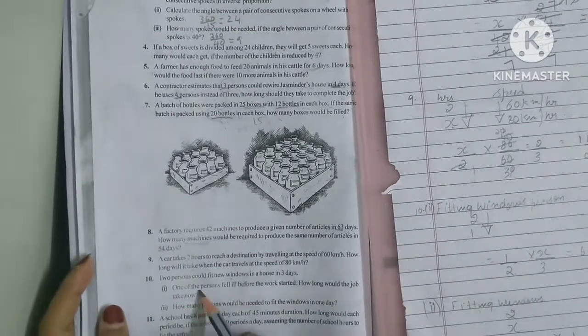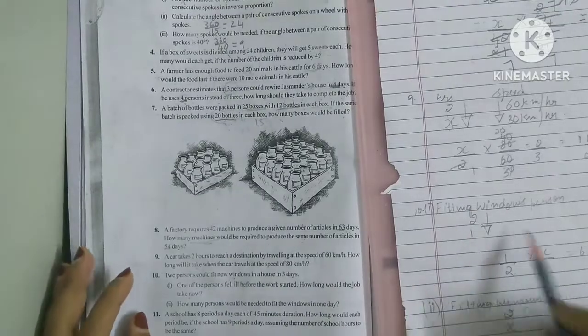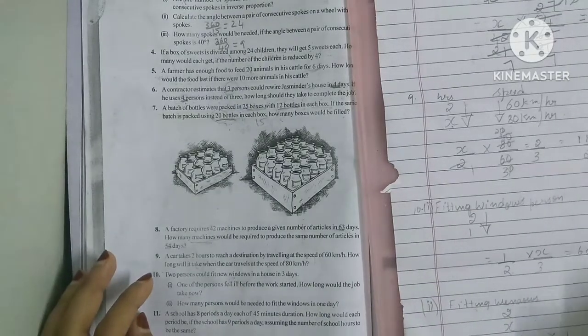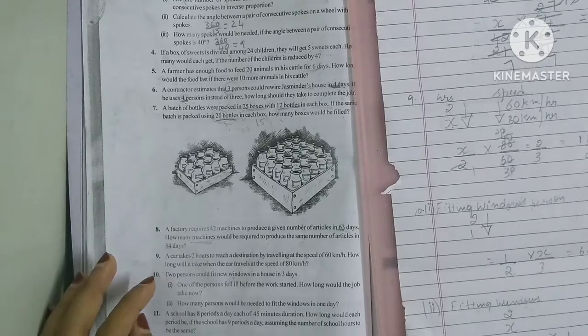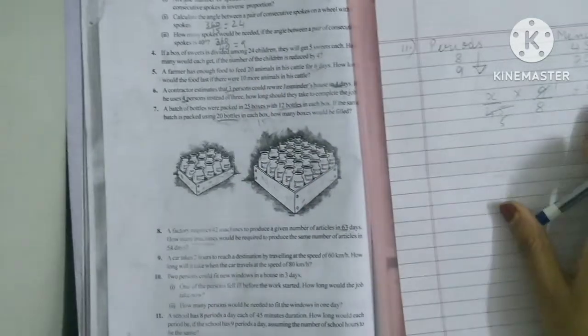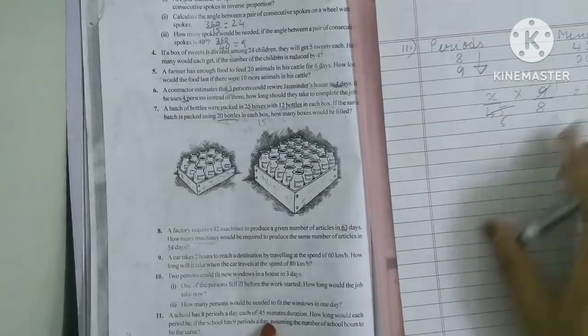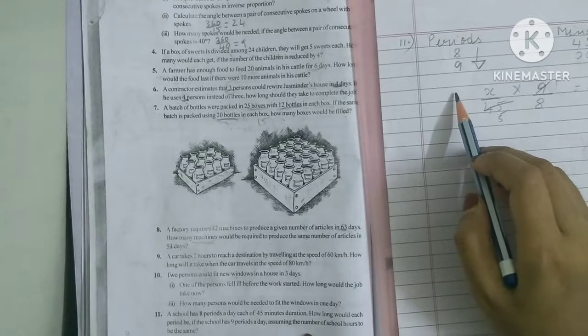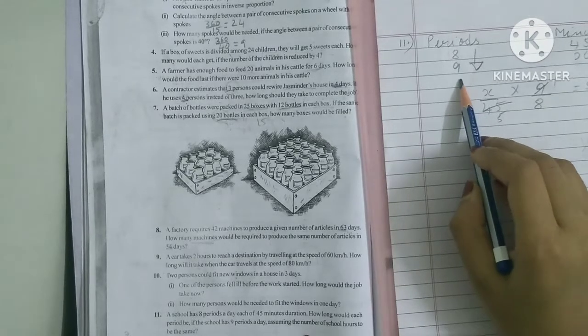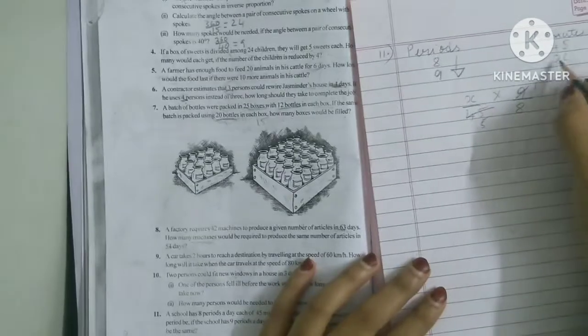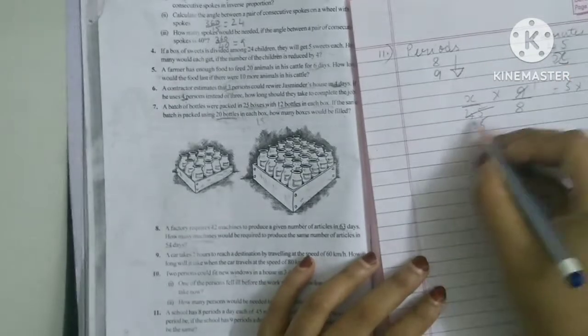See, the 10th question is here. The solution of the 10th is here. You will get the answer 6 days and 3%. Here see, the 11th question is here. It is asking you about 8 periods and 45 minutes and 9 periods and how many minutes. You have to find how many minutes. Next you have to find, no? This is the 11th sum solution.